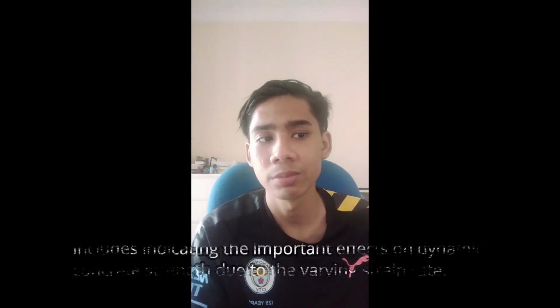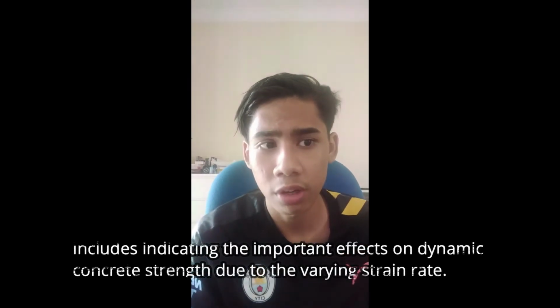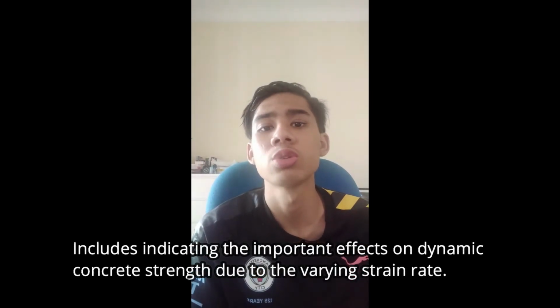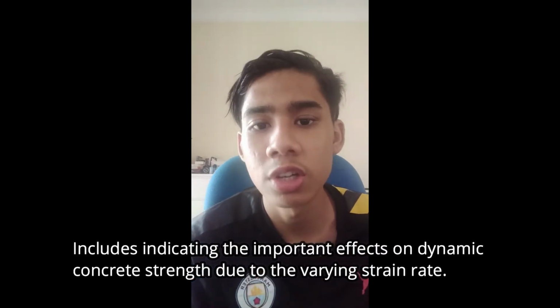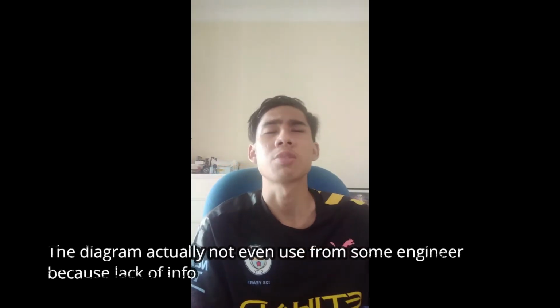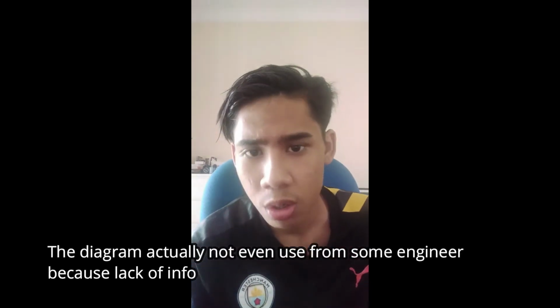Meanwhile, the load-deformation diagram includes indicating the important effect on dynamic concrete strength due to the varying strain rate, and the diagram is actually not even used by some engineers because of lack of information.